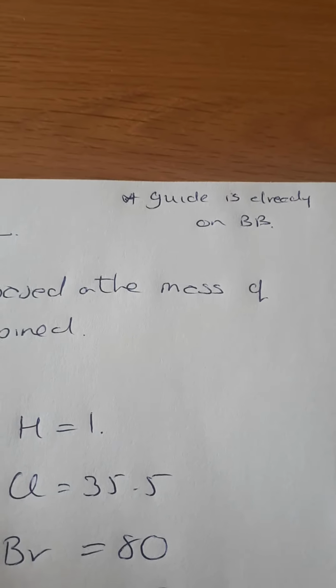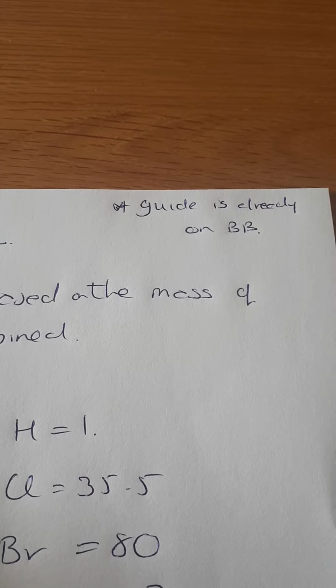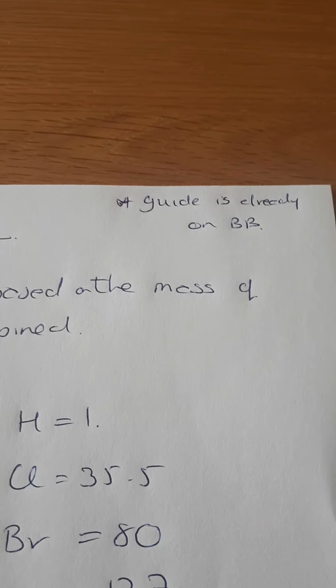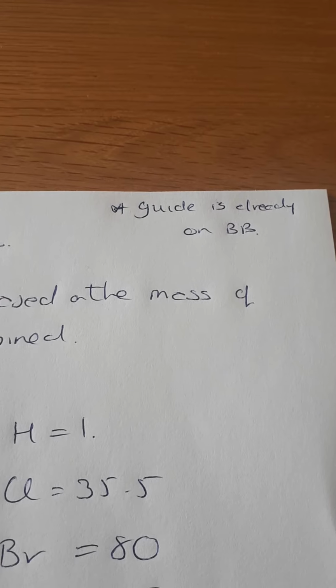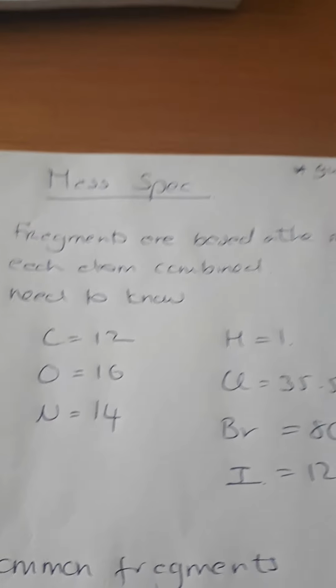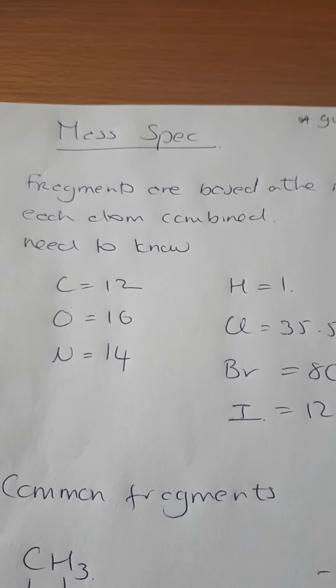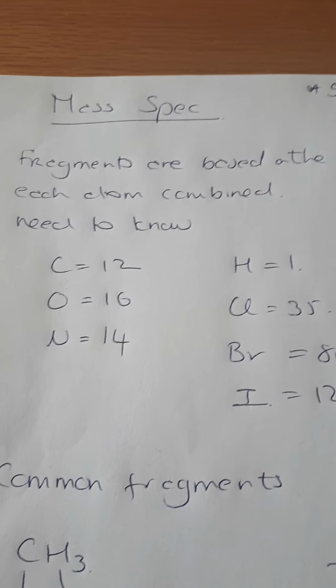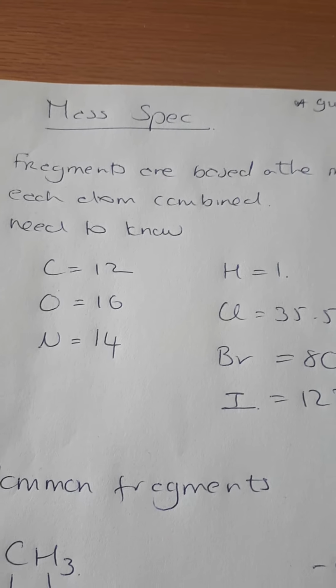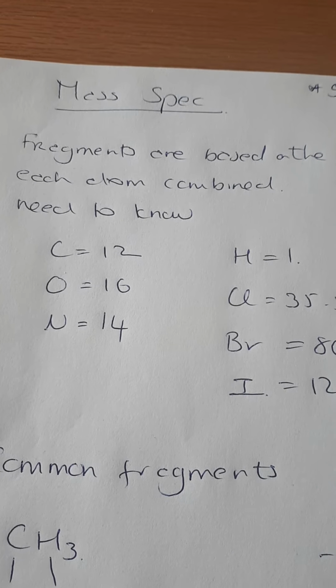Now, there is a guide already on Blackboard of the common fragments that are encountered in mass spec. So essentially, fragments are based on the mass of each atom combined. So you need to know the mass of each of the elements. You should know these at this stage anyway.